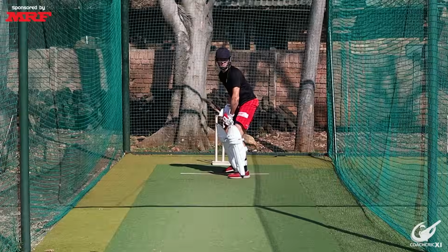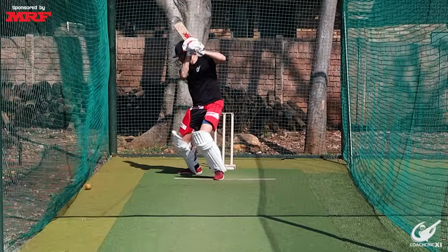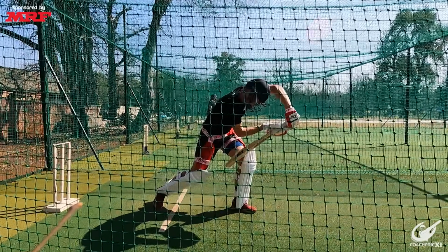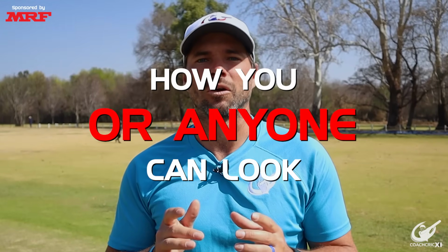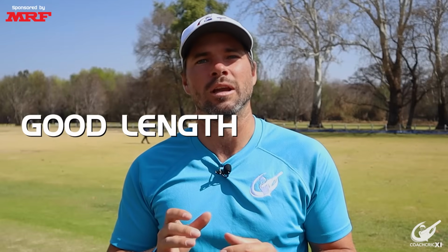When you watch batting videos by cricket coaches, including ours, we always show you how to score against bad moves. But that leaves one big question. How do we score off of good length deliveries? Well, luckily, in this video, we'll be covering exactly that. How you or anyone can look to get some runs against good length deliveries.